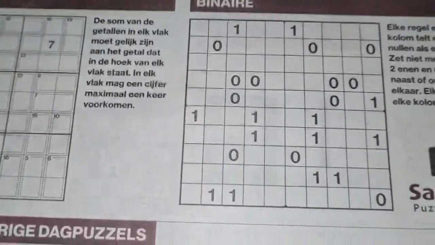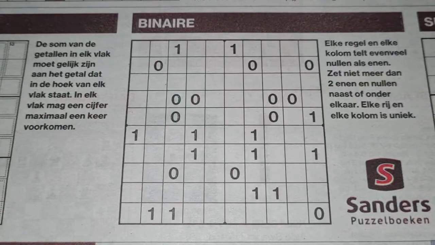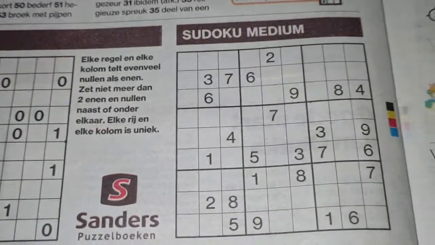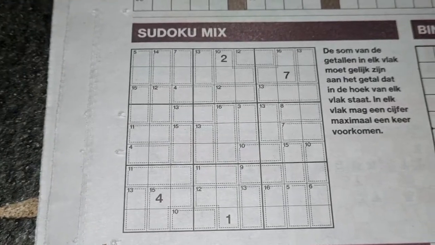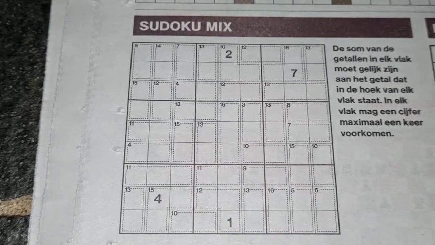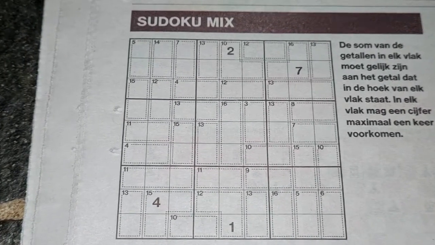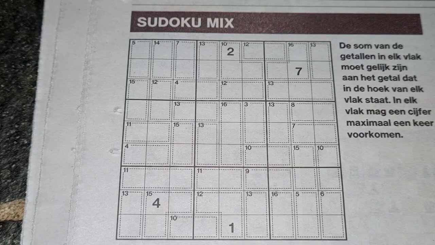2021. We have here three regular Sudokus: Sudoku Binary, Sudoku Medium, and a Sudoku Mix, aka Killer Sudoku. And in this newspaper, there is also an additional with extra sudokus and puzzles.